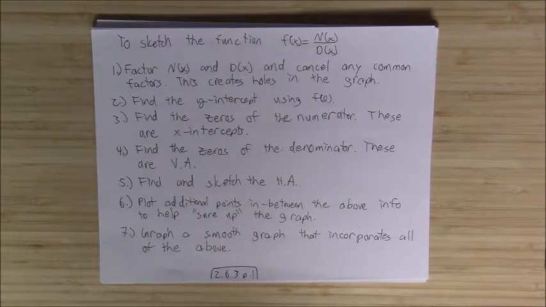Again, I talked about that in the last video. Secondly, we find the y-intercept using f of 0. We also find the zeros of the numerator, and these are going to be the x-intercepts, because we know that the whole function is 0 if and only if the numerator, aka the top, is 0. Fourth, we find the zeros of the denominator. These are going to be our vertical asymptotes. Fifth, we find and sketch the horizontal asymptote.